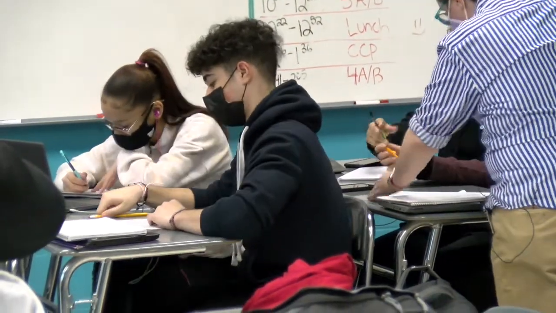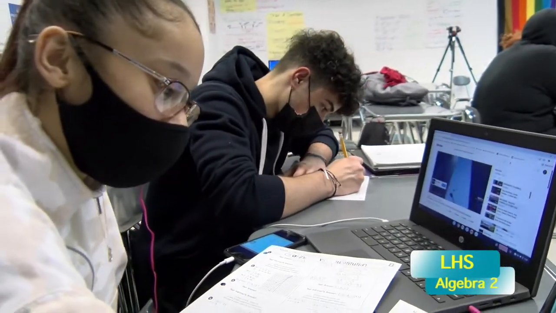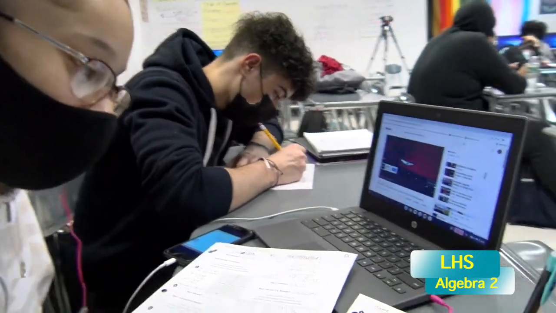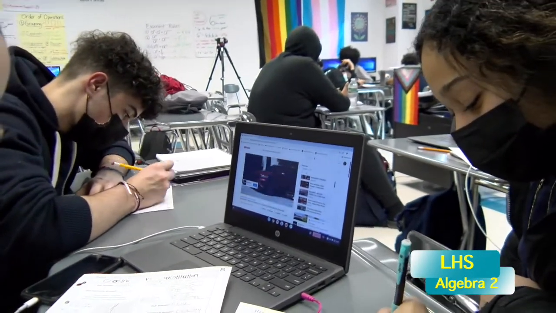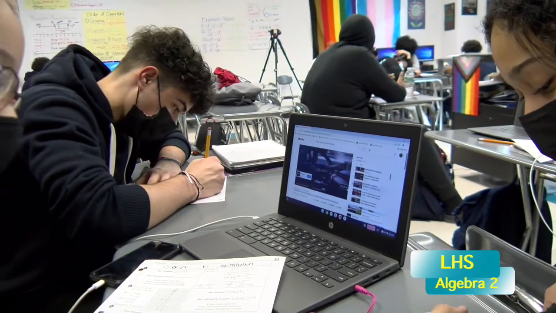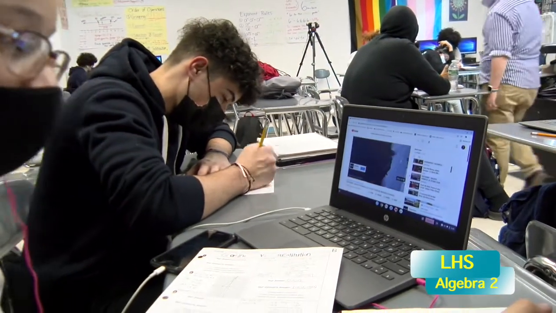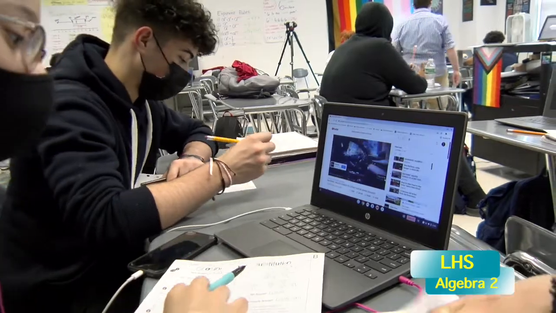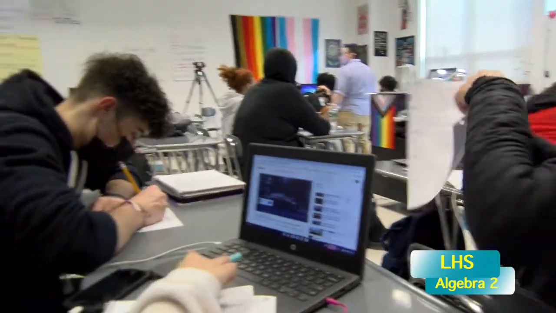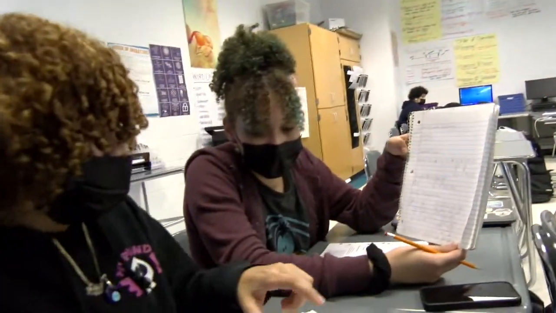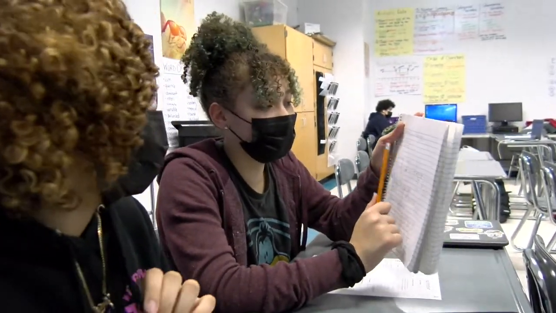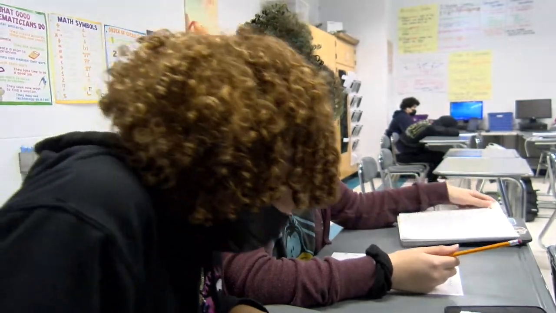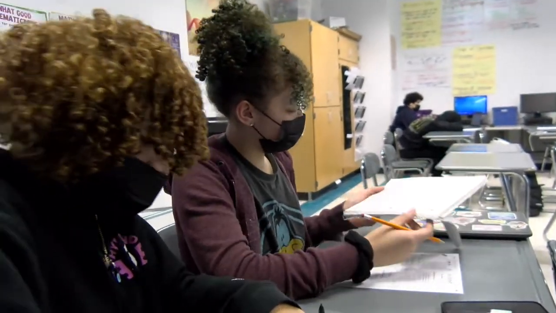Solve for x. This one isn't, so you're going to do x plus 6 equals negative 2x minus 3. And then you're going to subtract 6. I mean, you're going to add 2x to each side. This one has y equals, so we just have to make them equal to each other.